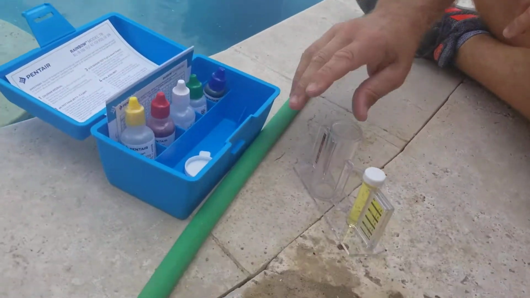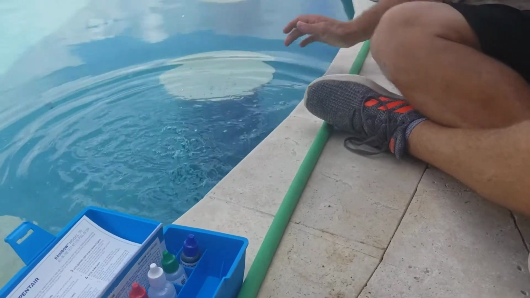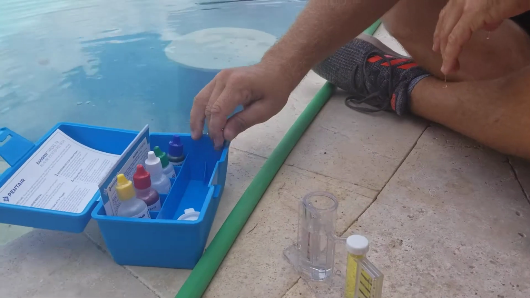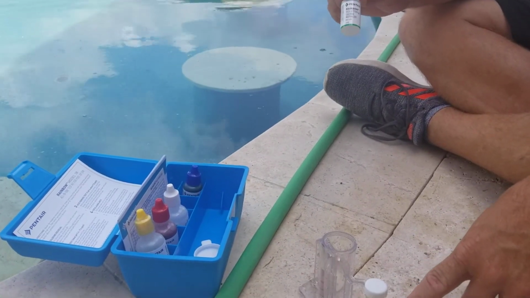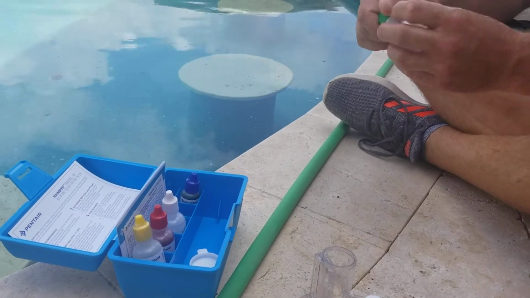So now, based off the chlorine test, we'll do the acid demand test. We'll fill it up to the line here, the acid demand line, and we have to neutralize the chlorine now. So if your chlorine level is below 1.5, we'll add 1 drop. If it's above 1.5, we'll add 2 drops. Okay. So ours is below.